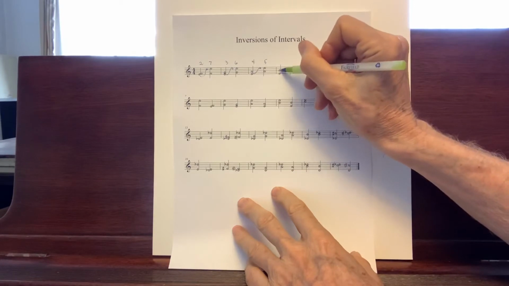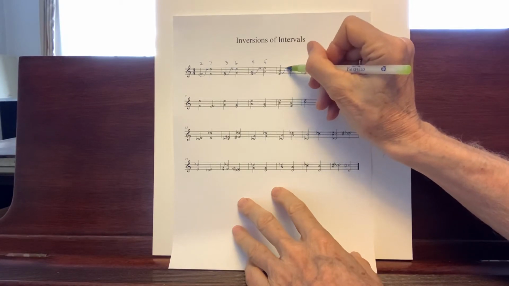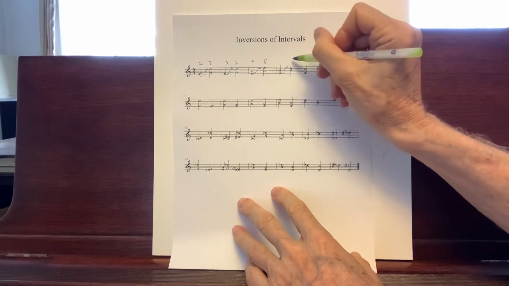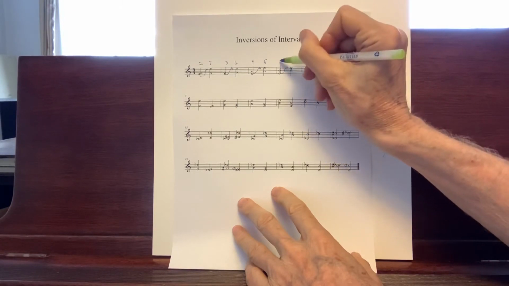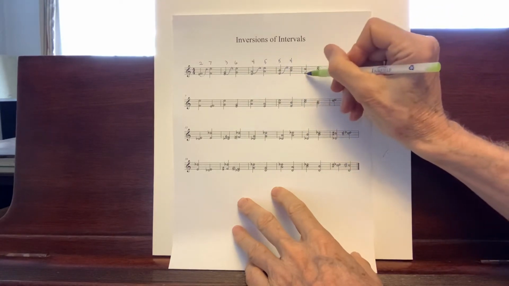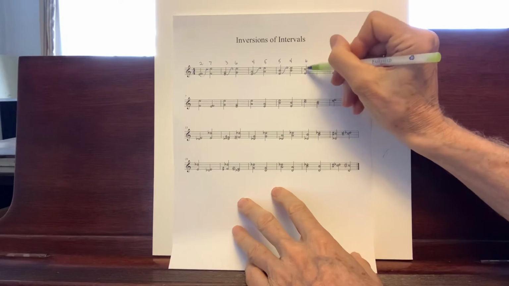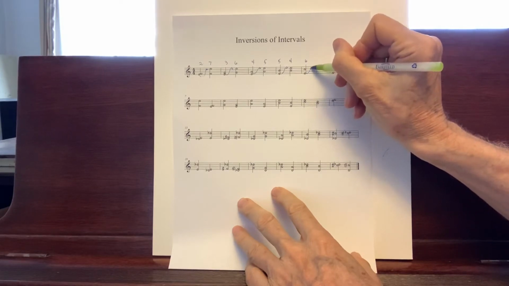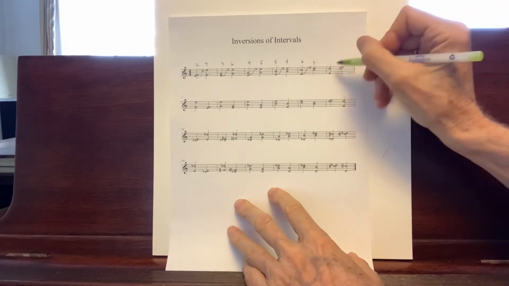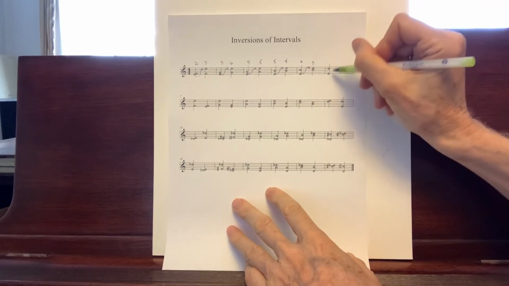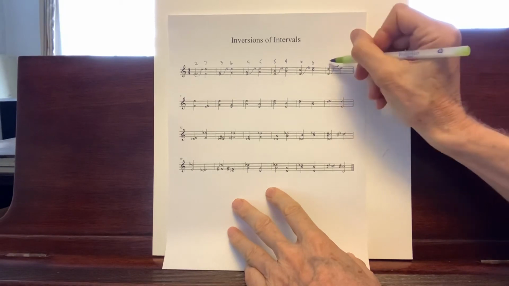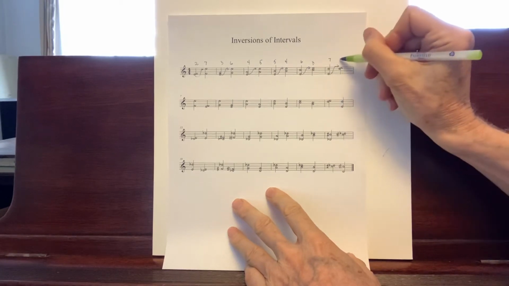And then we have a fifth here, we bring the E up. The E is now above the B, and we have a fifth becoming a fourth. And now we have a sixth, E to C. We bring the E up above the C, and we get a third. And now we have a seventh, E to D. We bring the E up above the D, and a seventh becomes a second.